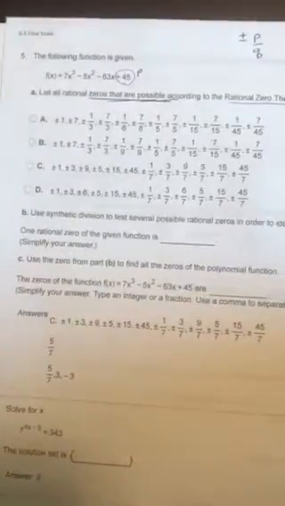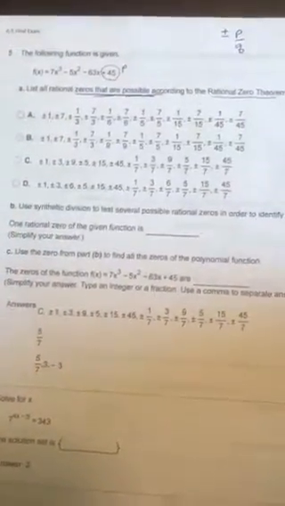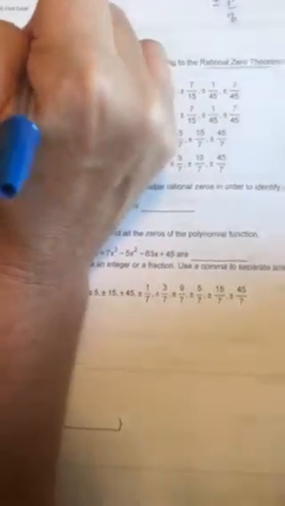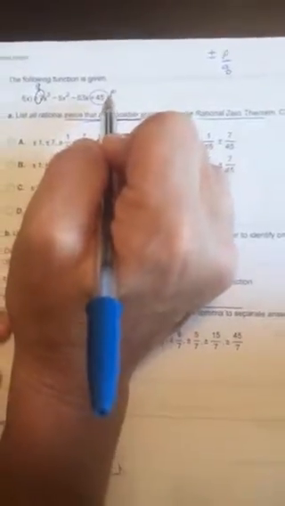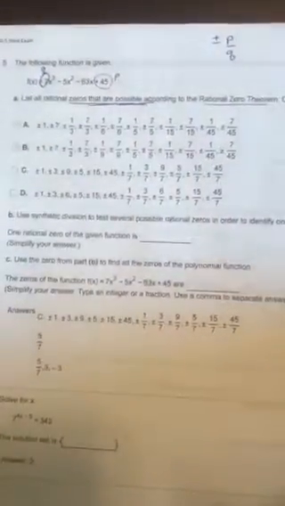Okay, let's look at number 5. We have the following is given, and now we have to list all the possible zeros according to the rational zero theorem. So the rational zero theorem is just this, plus or minus p over q. This number here is p. And this number here is q. All right? So p over q, what p is, it's all of the factors of this number, and q is all of the factors of this number.